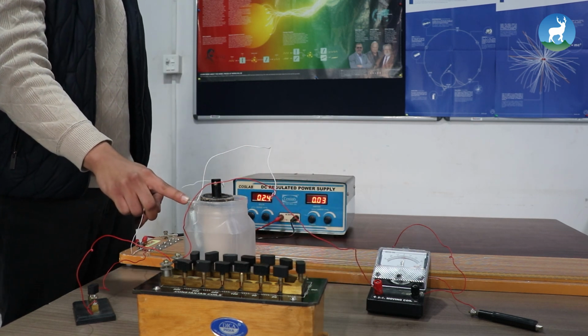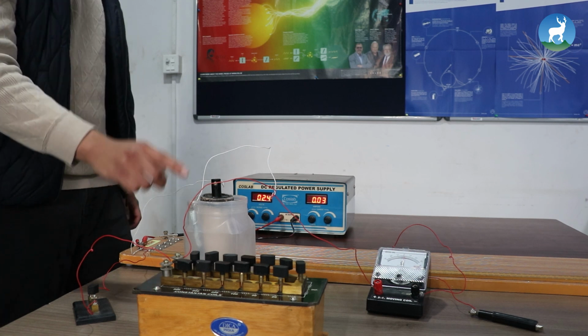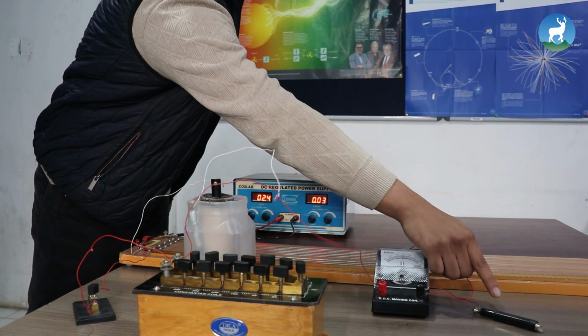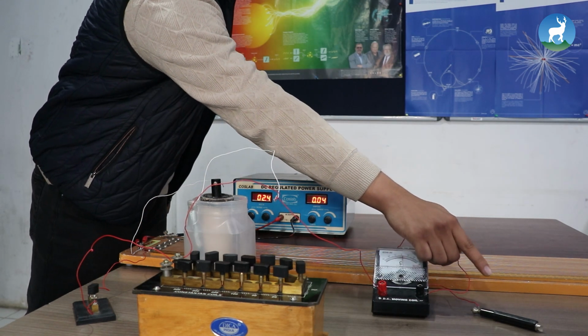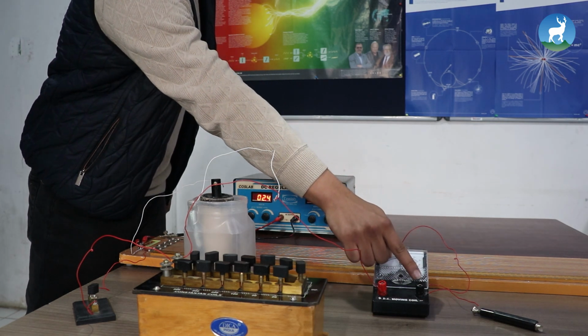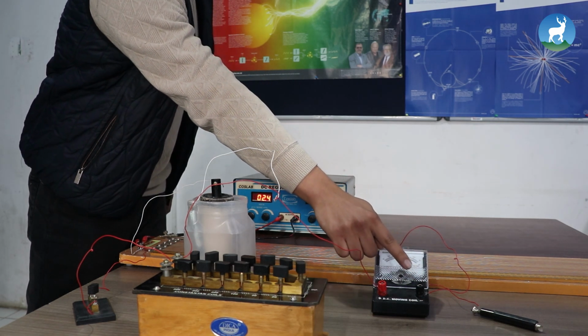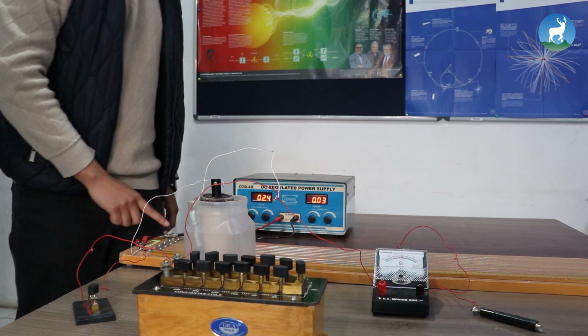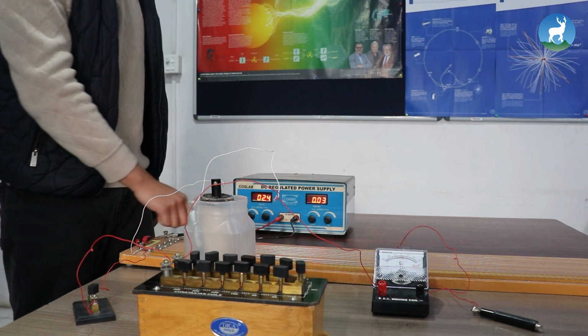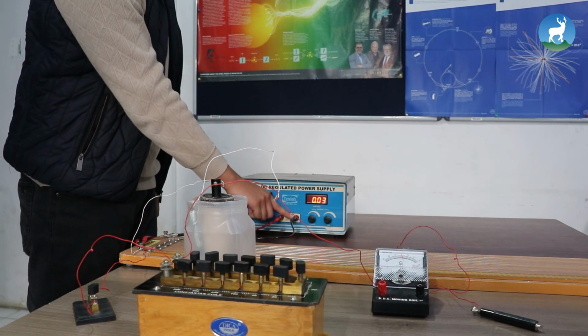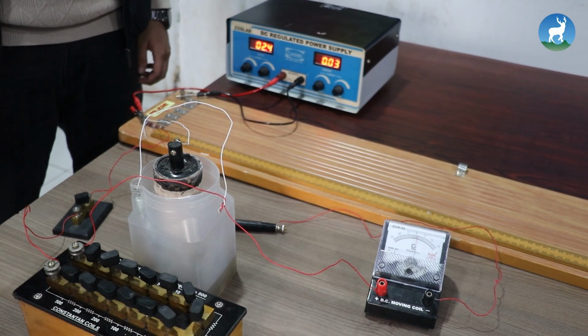Lastly, the jockey is connected to the negative terminal of the galvanometer, and terminal P is connected to the negative terminal of the power supply. Keep Q1 open.